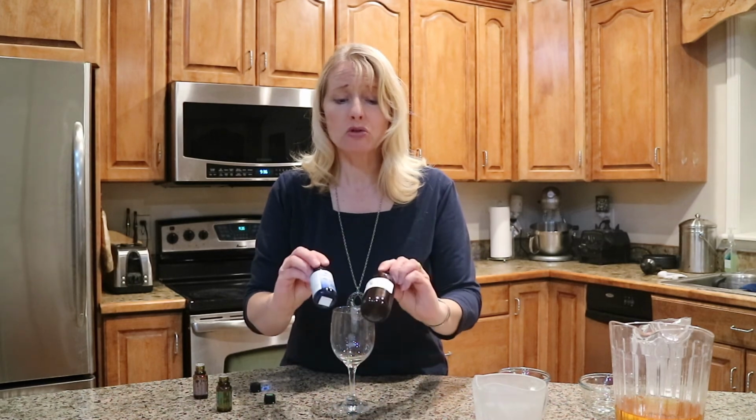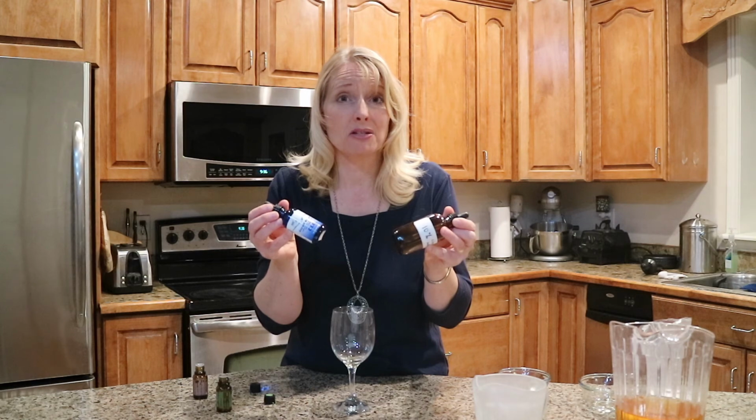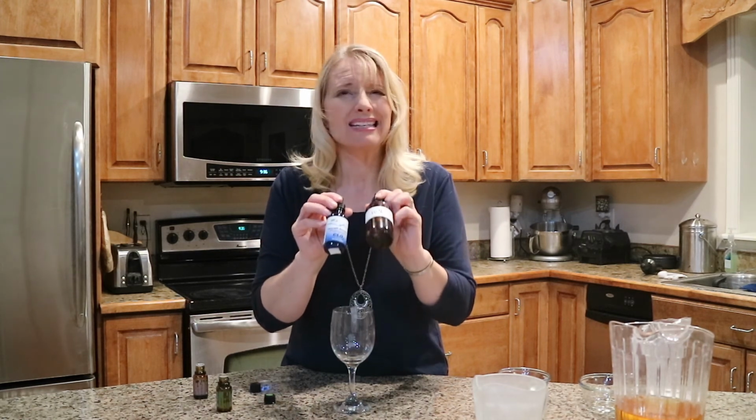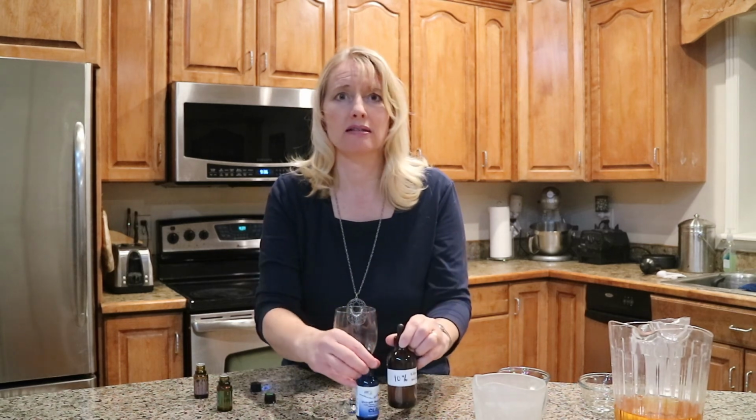It is super easy to make, very inexpensive. It doesn't take up a lot of space if you don't need it. It's just kind of a good thing to have in your first aid kit, just in case of emergencies.